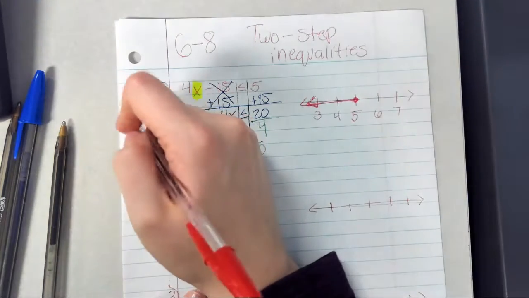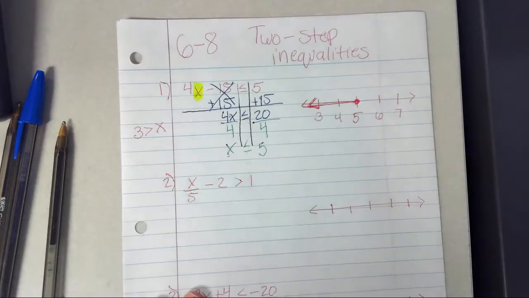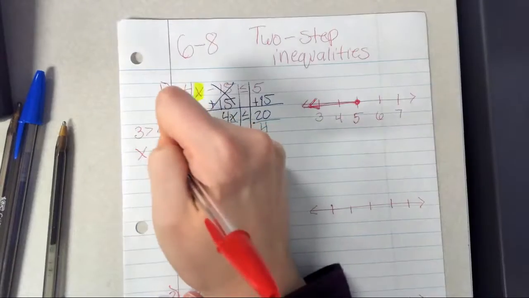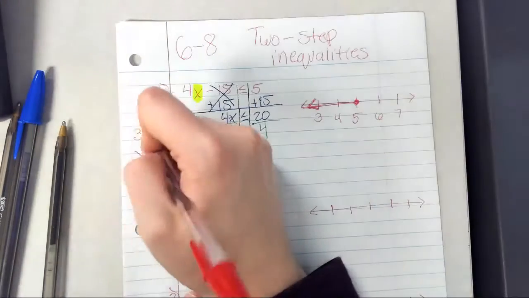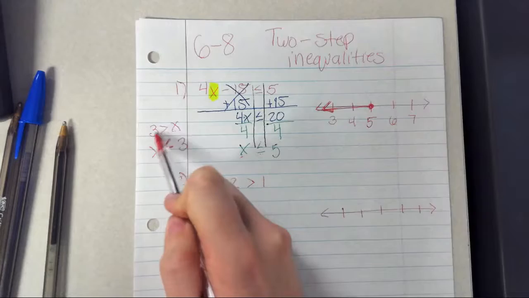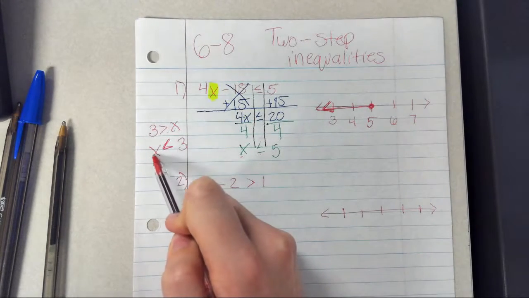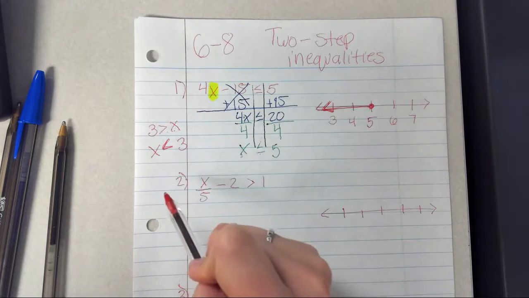If we had something that was written like this, 3 is greater than x. Remember, to rearrange it, you would also have to switch your sign. So it would have to become a less than. Because here, something that would fit would be like 3 is greater than 2. So in order to switch the sides, 2 is also less than 3. You would have to change the inequality sign around.